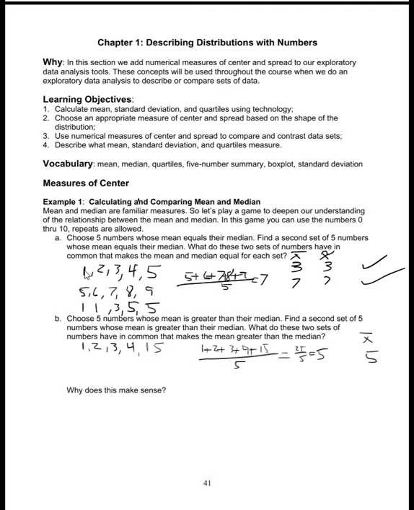So let me ask you, is 5 a number in this set? Not at all. Is 5 close to the middle? Not really, right? If we were to make a histogram of this, we would have a 1, we'd have a 2, we'd have a 3, we'd have a 4, and then we'd have a 15, and 5 is here. So that's where the data are? No, the data are over here, right?